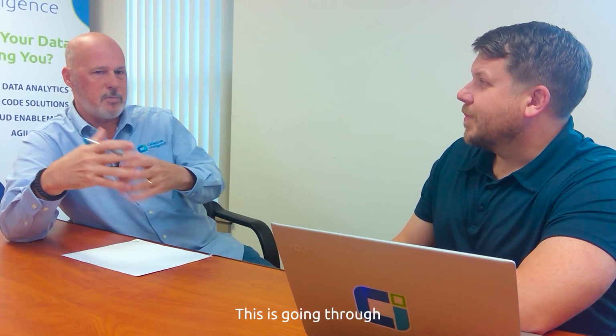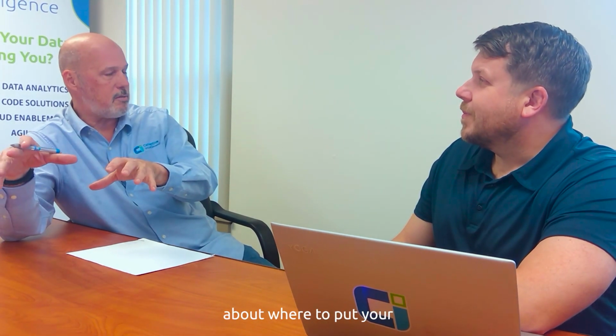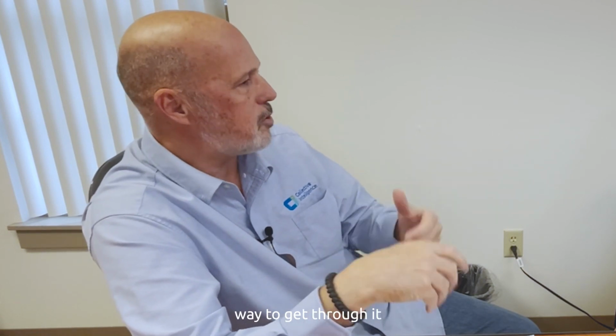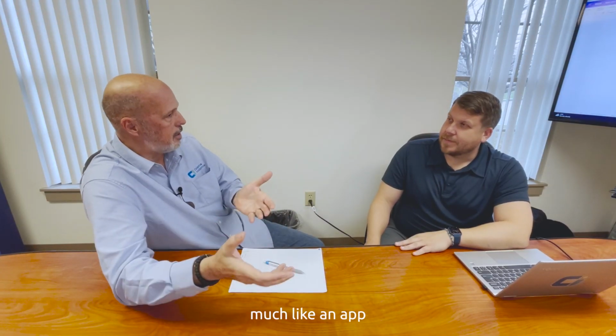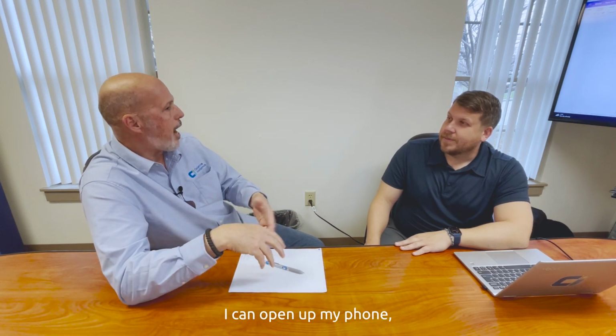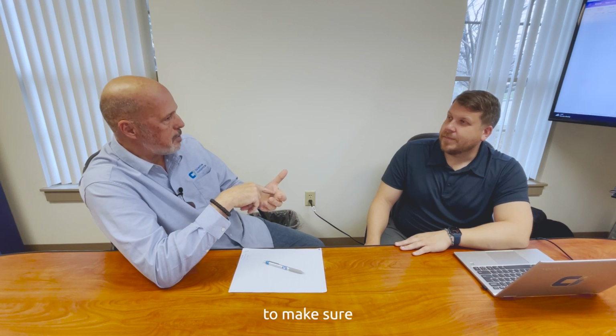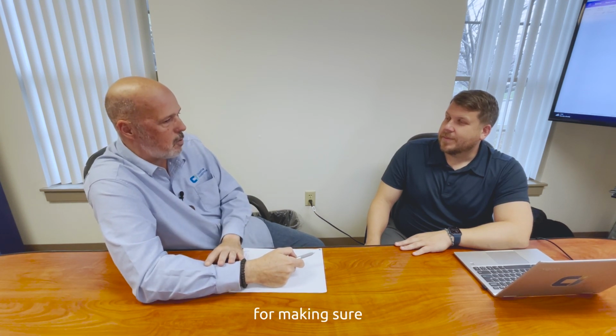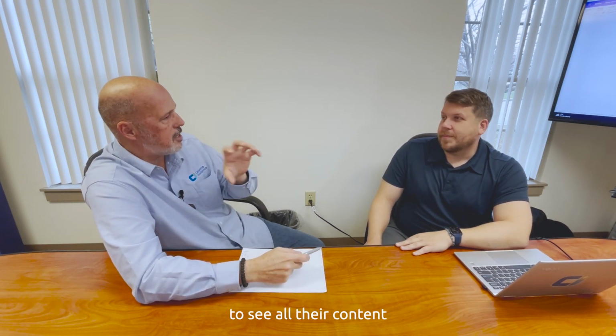The embedded license is really for just that. It embeds it into an application, another separate application. This is going through the Power BI service. So there are similarities and there are some differences. The embedded application gives you some flexibility about where to put your content, where the Power BI service app is a way of bundling all the service-related reports together into one cohesive way to get to it. With a Power BI app, much like an app that you would build for an embedded app, I can open up my phone, download that app to make sure I have the access, and it gives me all the content I need. And as I was saying, much the same way we talked about for making sure we had a portal for everyone to see all their content.